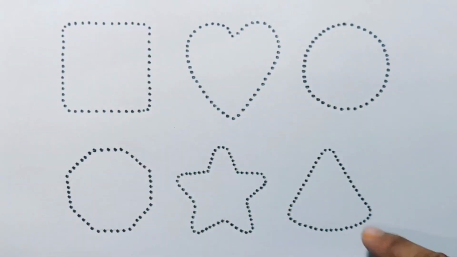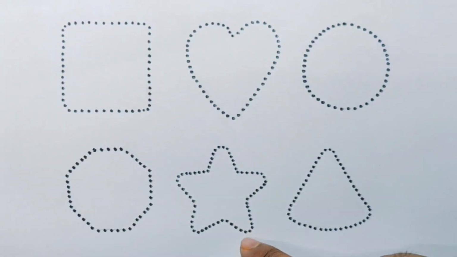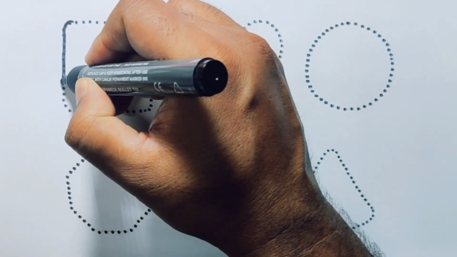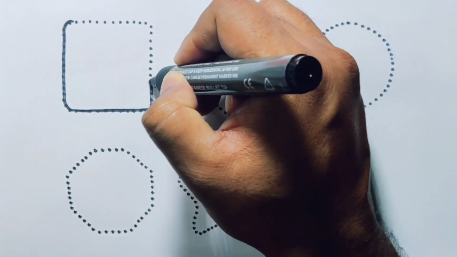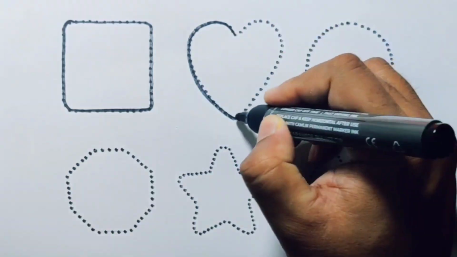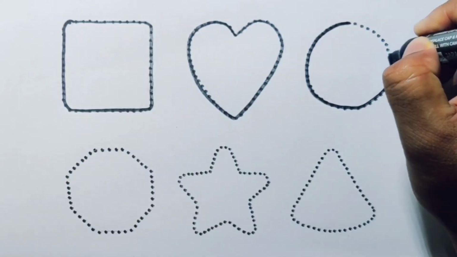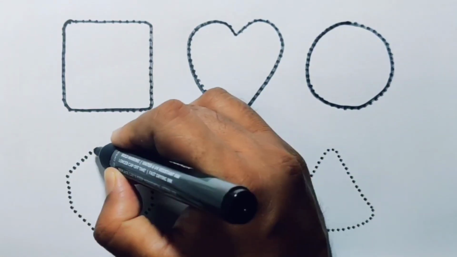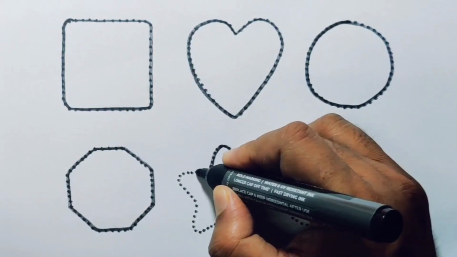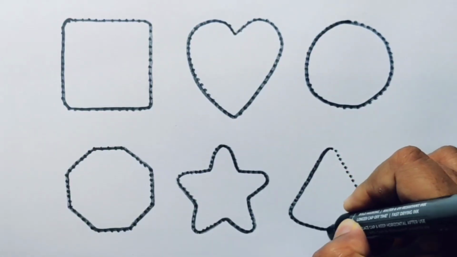Now let's learn the 2D shapes: square, heart, circle, decagon, star and triangle. First we're going to draw the shapes. Square, heart, circle, decagon, star, triangle.